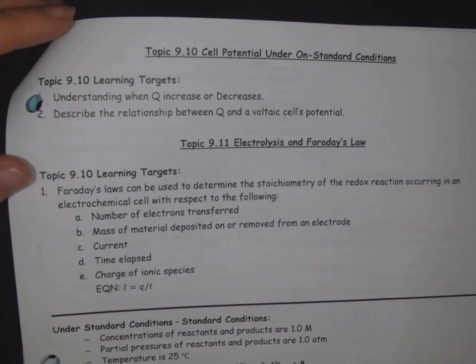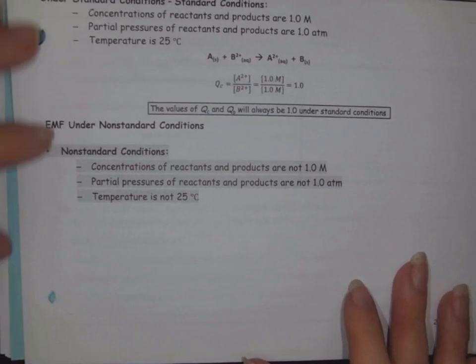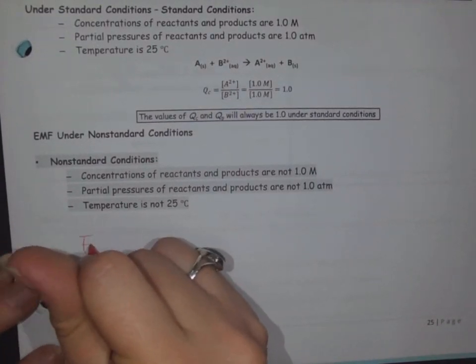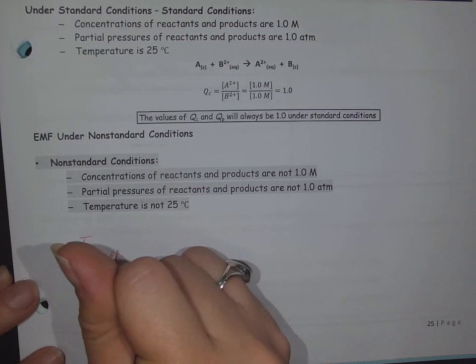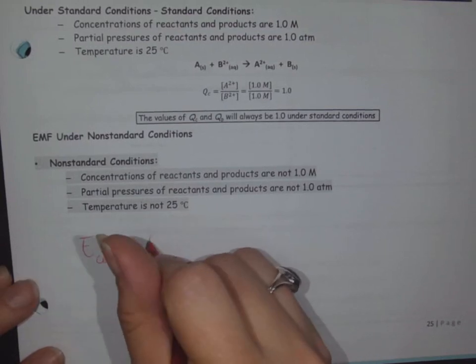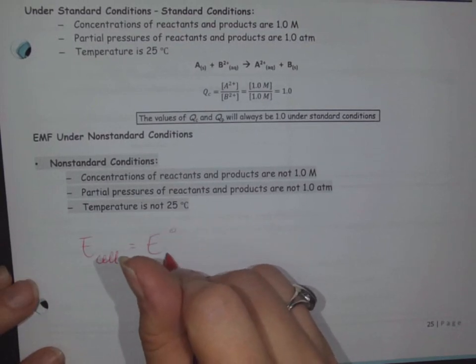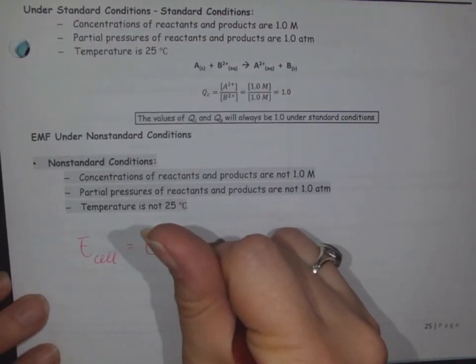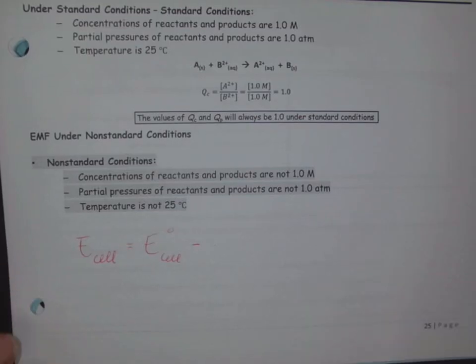All right? So we saw last time that we were comparing E cell not at standard versus E cell at standard. It has the little circle, the not, and that was minus, and then I don't even remember the exact one. Let me grab blue paper.